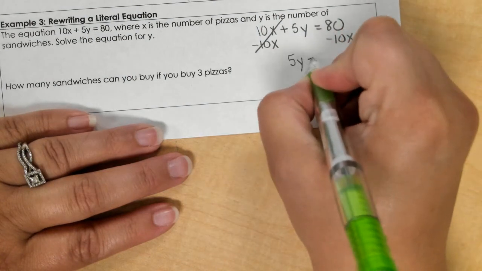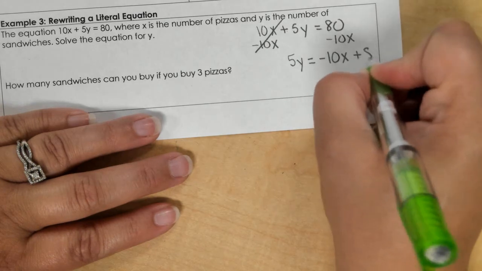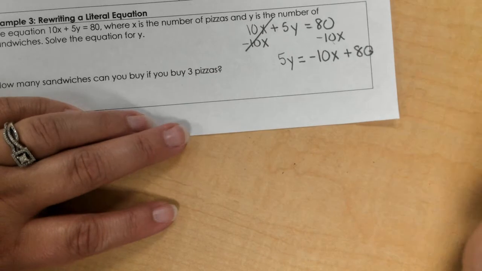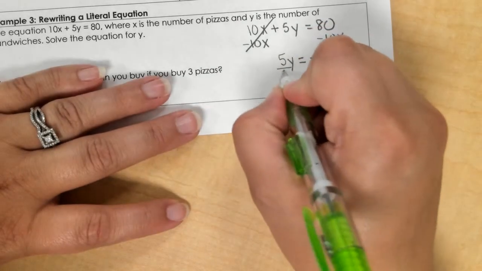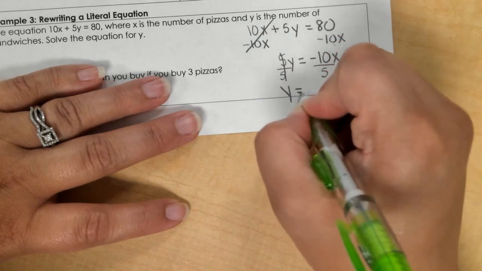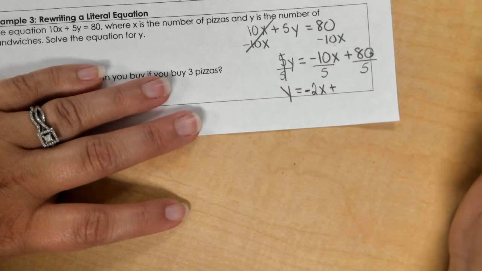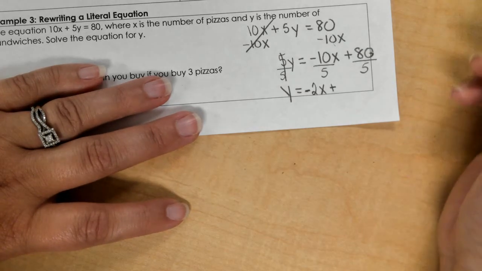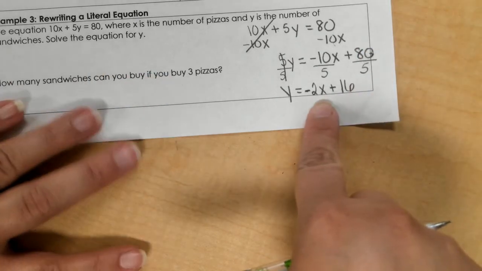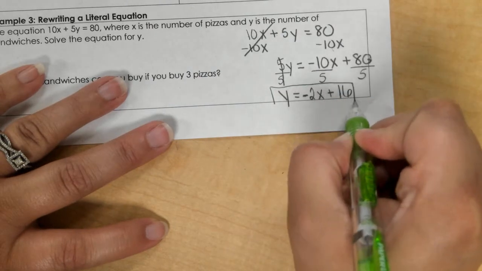So 5y equals negative 10x plus 80. Remember, they're not like terms, so you can't subtract them. Then divide by 5. And that would be 16. Okay. So that's the answer for the first question.